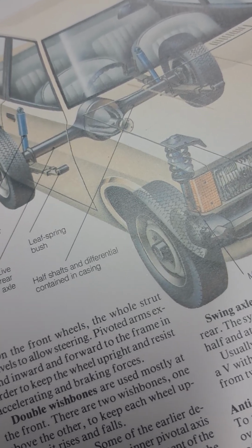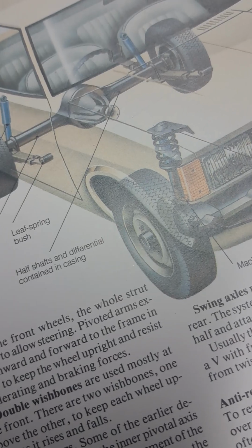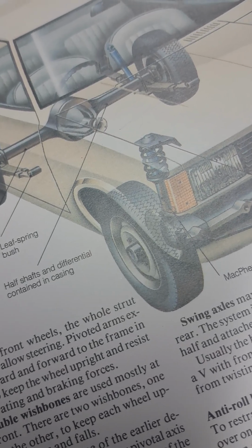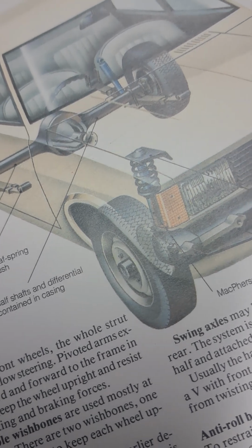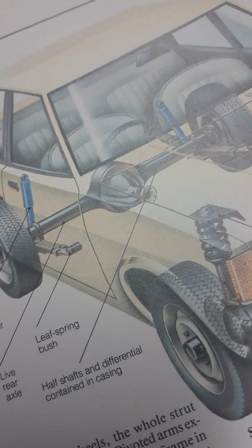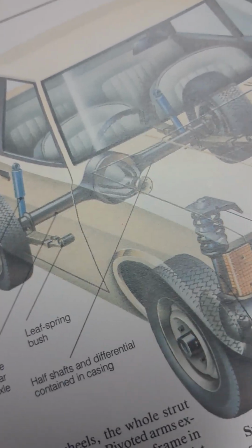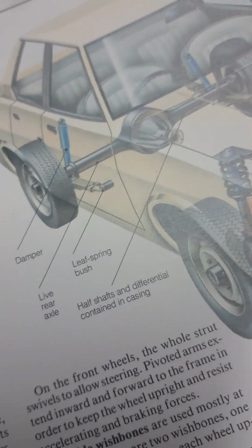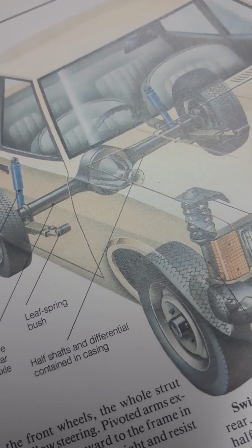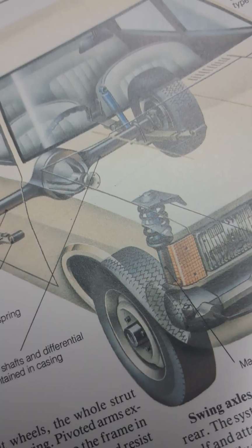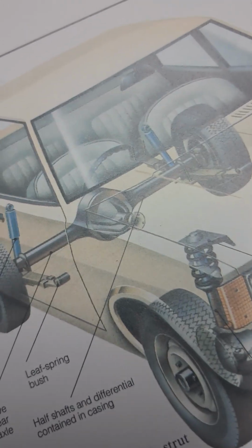Because of this, the road wheels are able to keep good contact. The layout on this type of system is very simple and very strong. So there is strength there. A rear axle suspension, that's a rigid axle suspension, is stronger than independent suspension, which makes it suitable for larger or heavier vehicles.